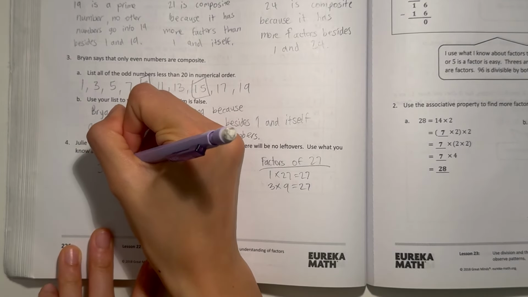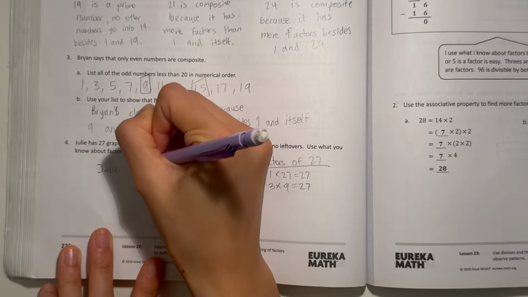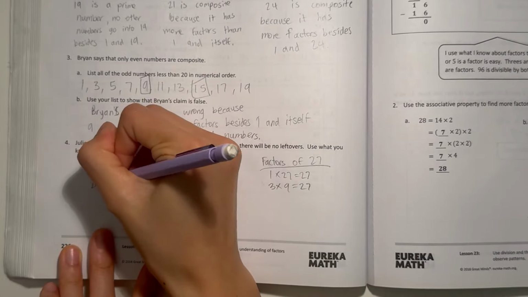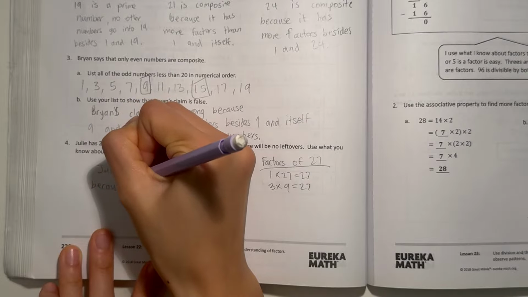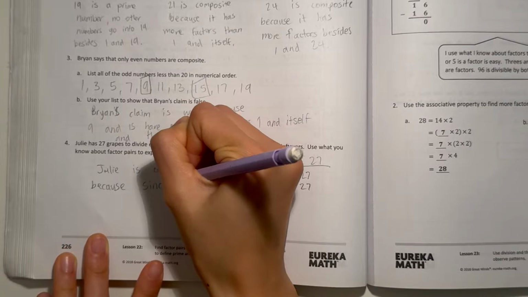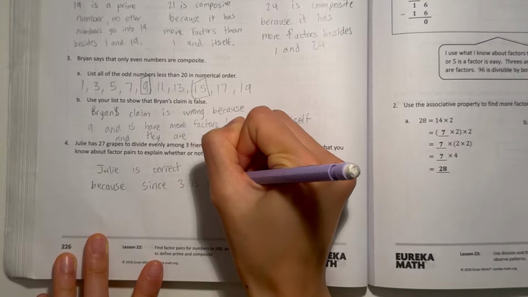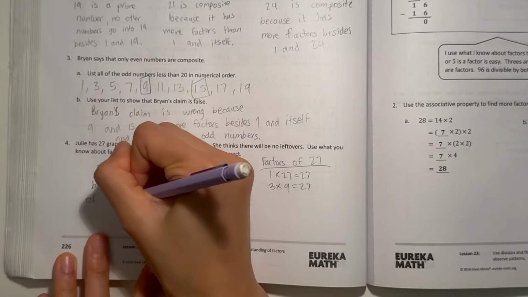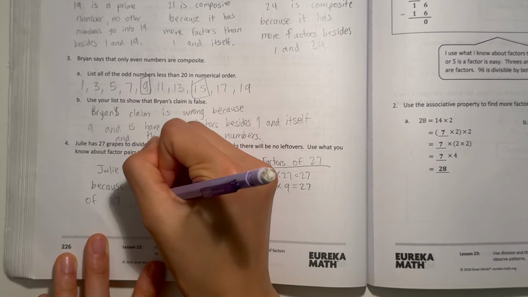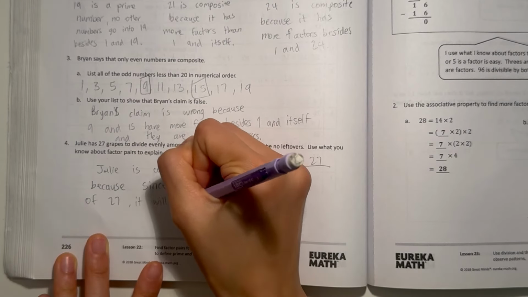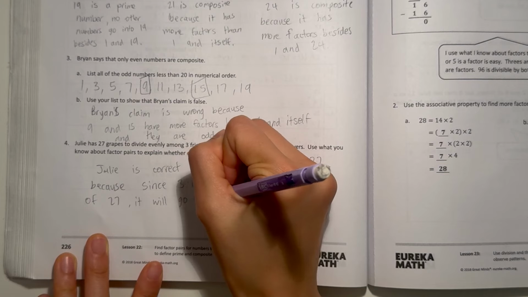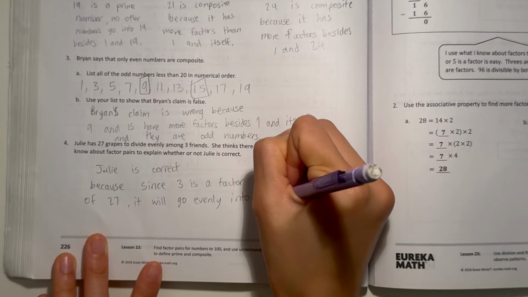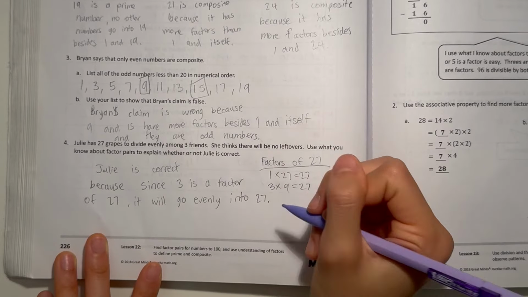So we can write Julie is correct because, since 3 is a factor of 27, it will go evenly into 27. So yeah.